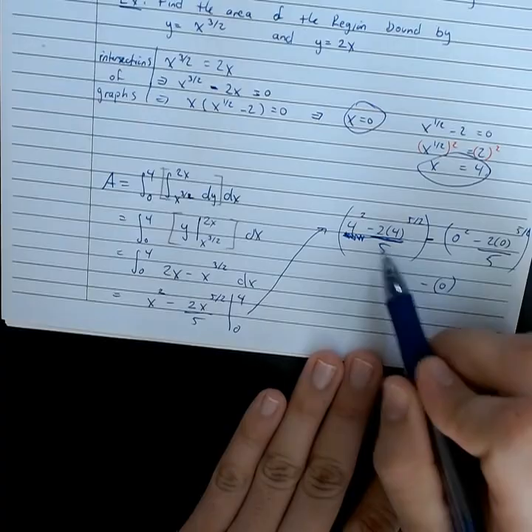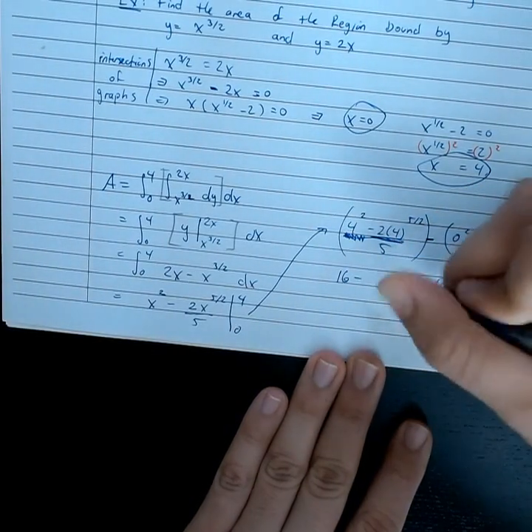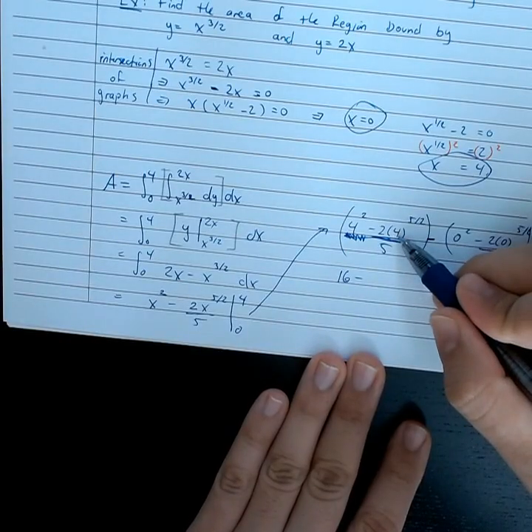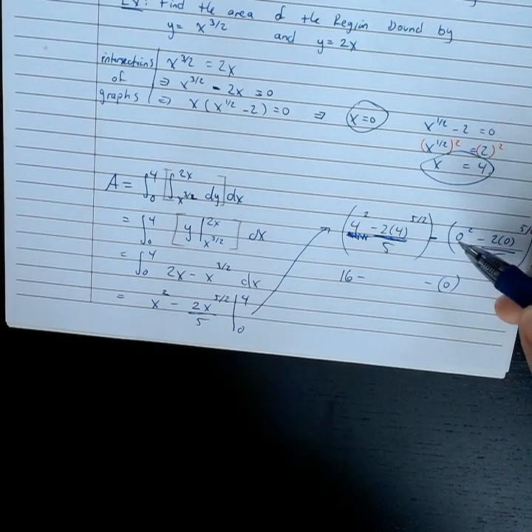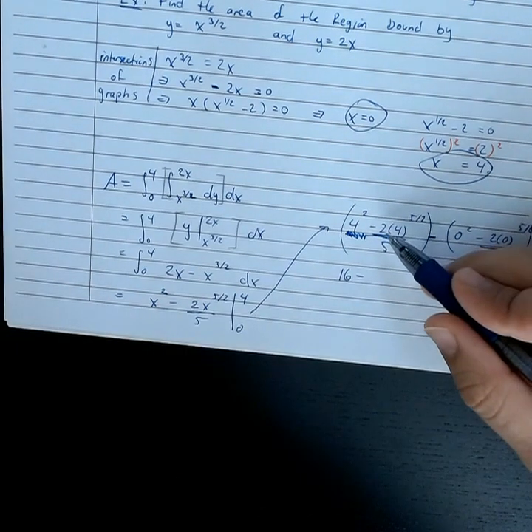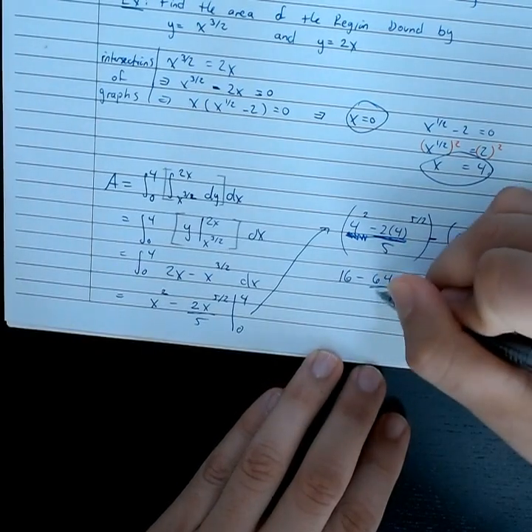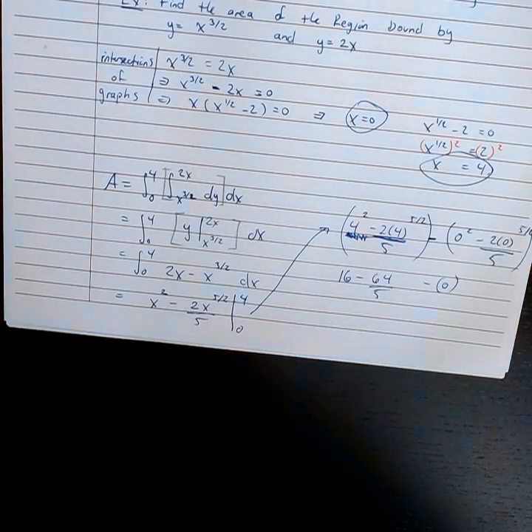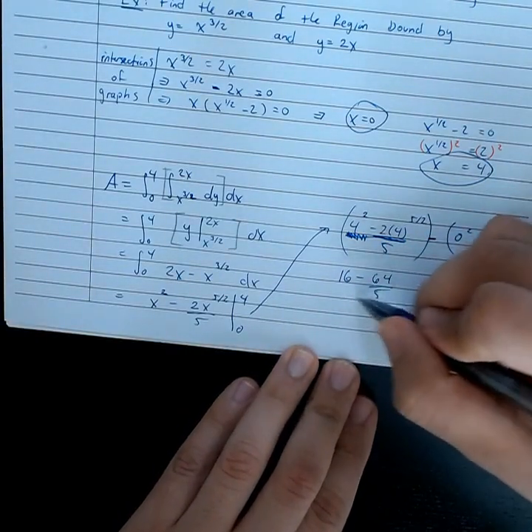This one here, 4 squared will be 16 minus 4 to the 5 halves. Let's see, that's 32 times 2 more. That's 64, and that's over 5, just like that. So now let's give these a common denominator.